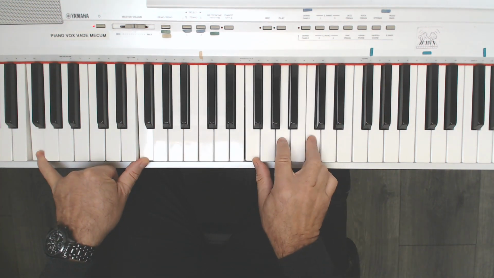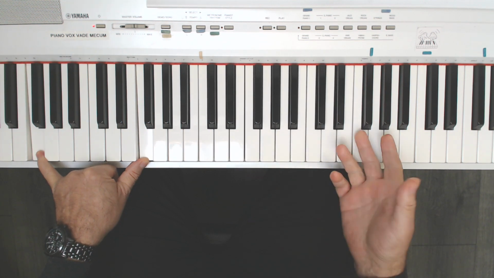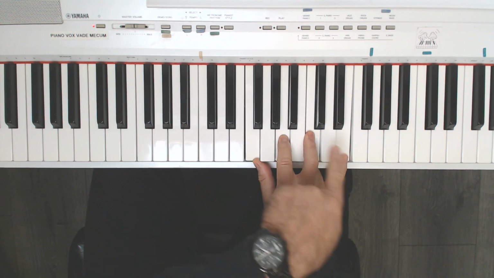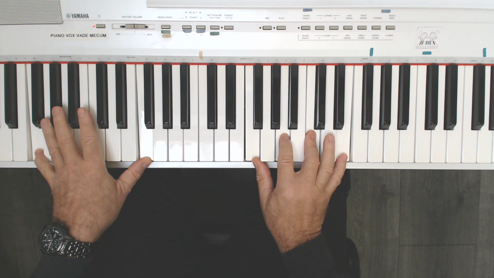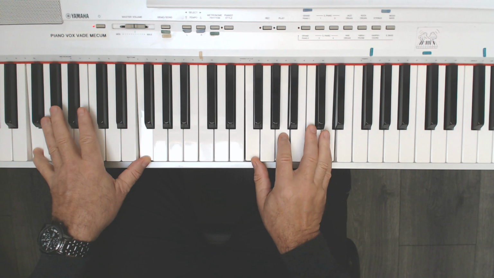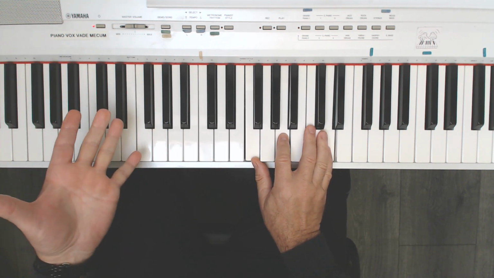Root, major third, 5th and major 7. 1, 2, 3, 4, 5, 6, major 7, root on the scale of F. Okay, so we have F, A, C, and E. And then we resolve with a 6. Okay, instead of E, we play D. Bum, bum. And now you can play the melody or not.